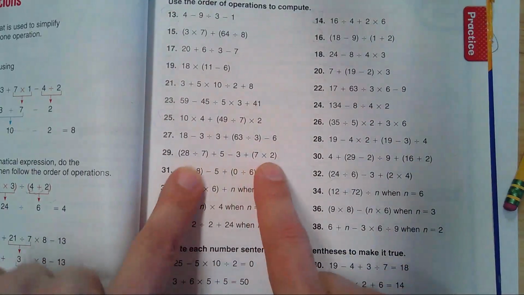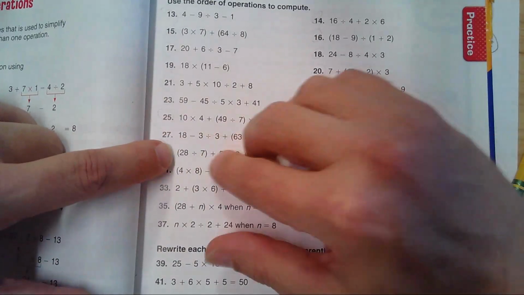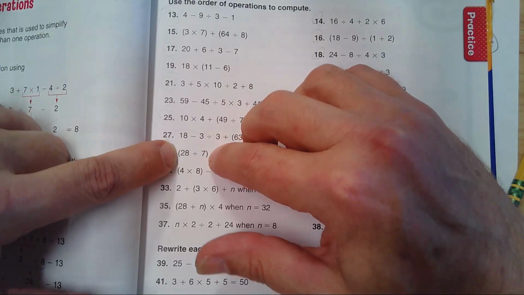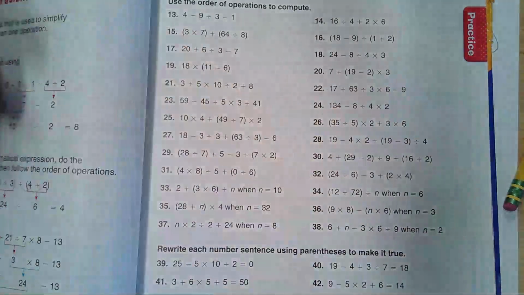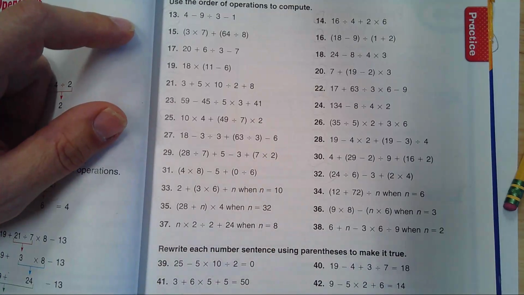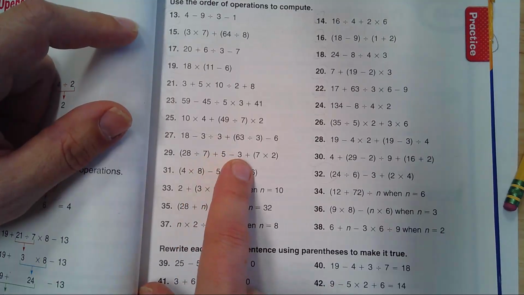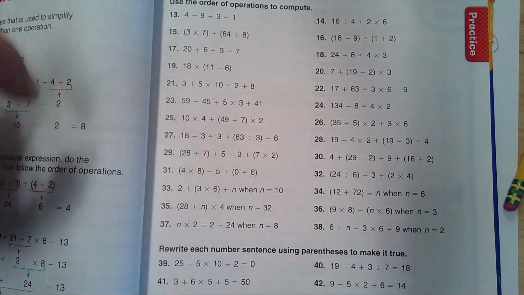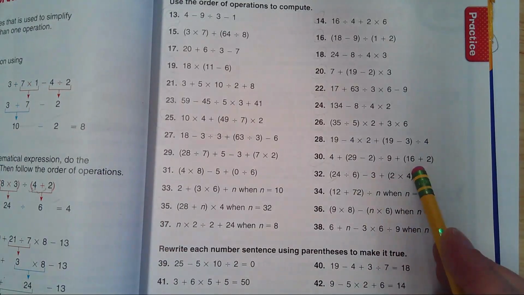In 29, I see 2 brackets. So the first thing I'll do, working left to right, is solve 28 divided by 7. And then over here, solve 7 times 2. 28 divided by 7 is 4. 7 times 2 is 14. And you can imagine it would now be 4 plus 5 minus 3 plus 14. So always look for parentheses first.